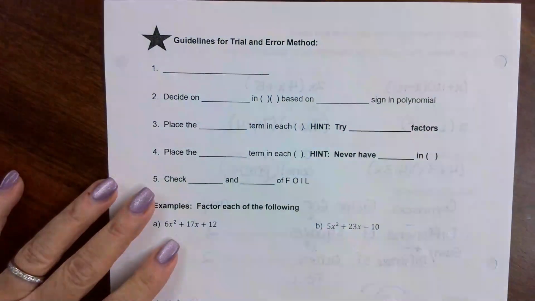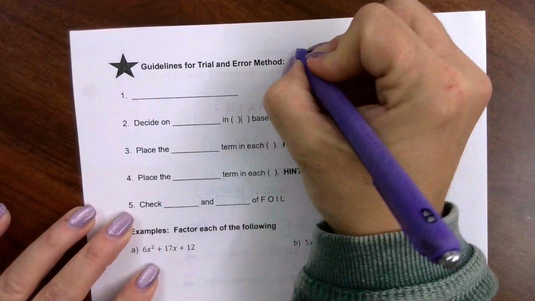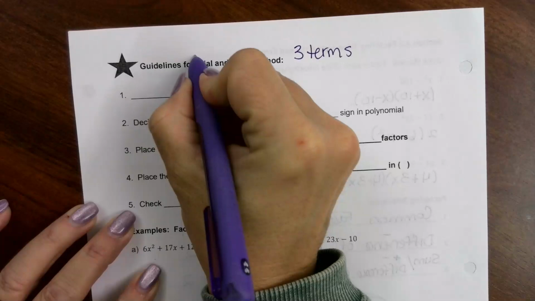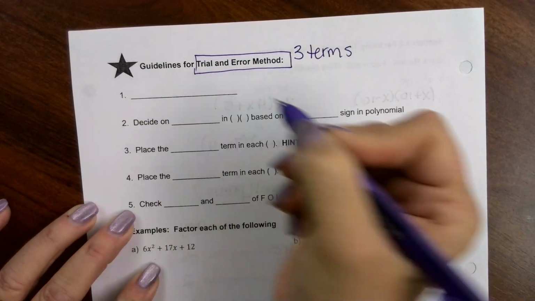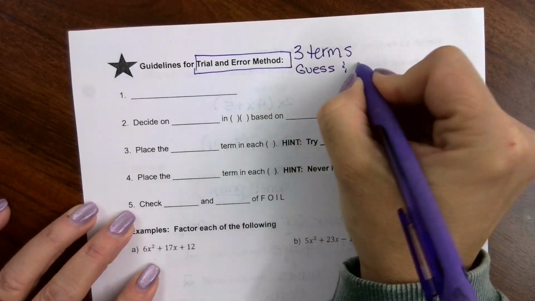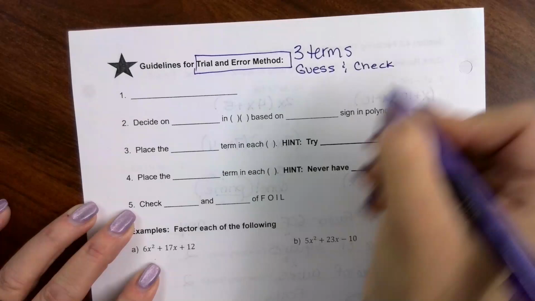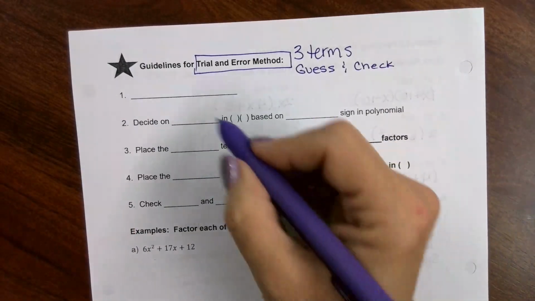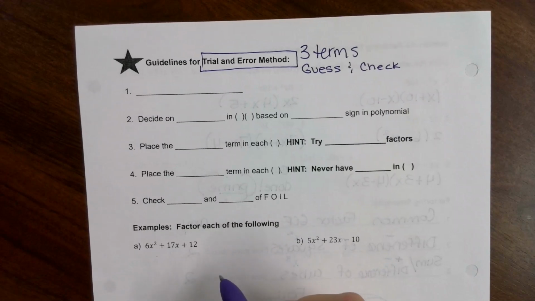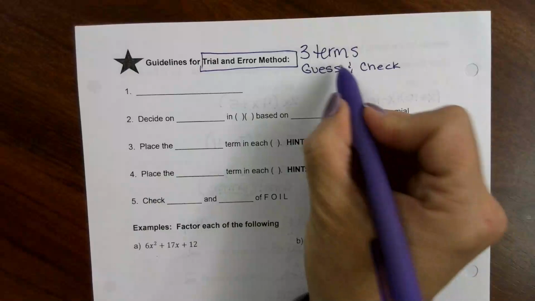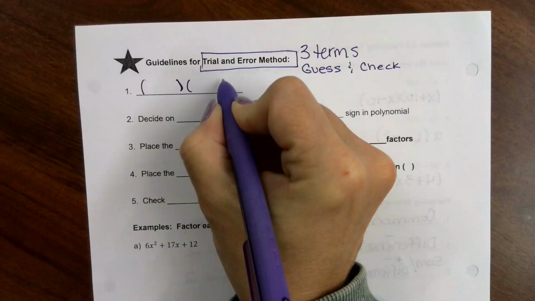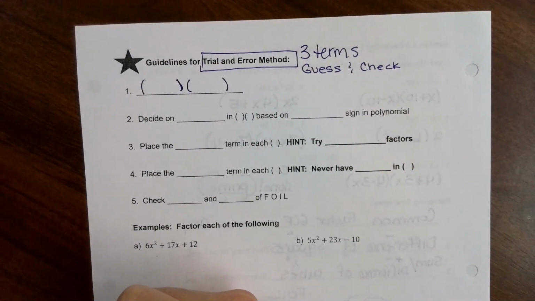We are now going to do things where we have 3 terms. And when I have 3 terms, I am going to use this trial and error method. Sometimes you're going to hear me say guess and check. Now, it's not really a guess because I'm going to have some strategies right here, and that's what we're going to go through. We're going to go through these strategies, and then we're going to practice them. So, step 1, when you see 3 terms, the first thing that you're going to do is you're going to set yourself up by creating 2 sets of parentheses.